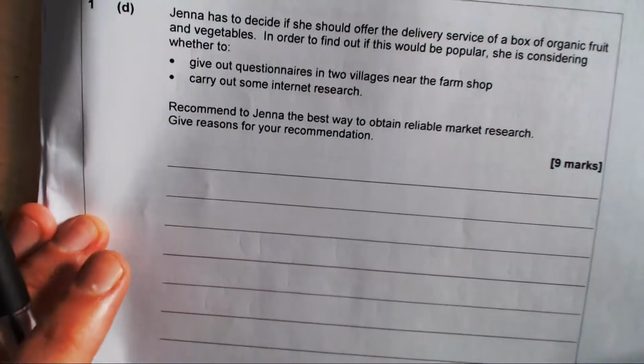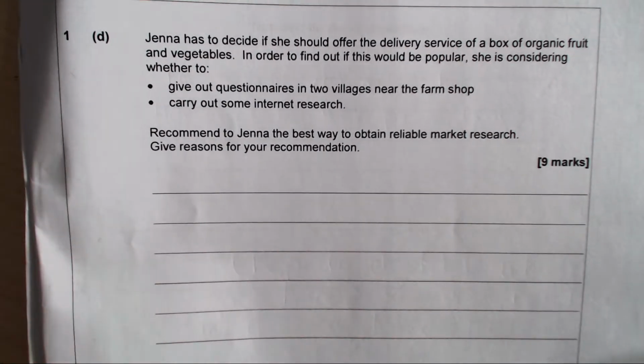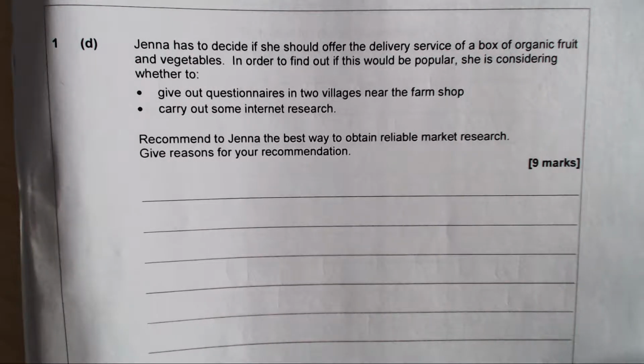Okay, so we're going to turn over now. And we are now going to do our first of our 3 9-markers. Now, as you know, in your exam, you will have 3 9-mark questions. So 27 of the 60 marks for the exam paper will be calculated by the quality of your response to the 9-mark questions. So they really are very important.